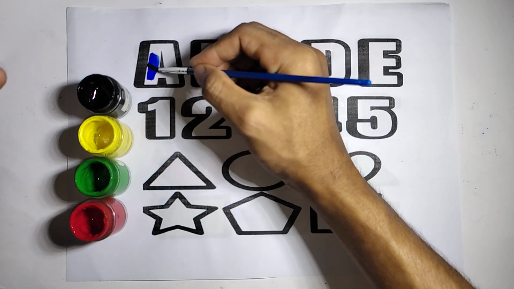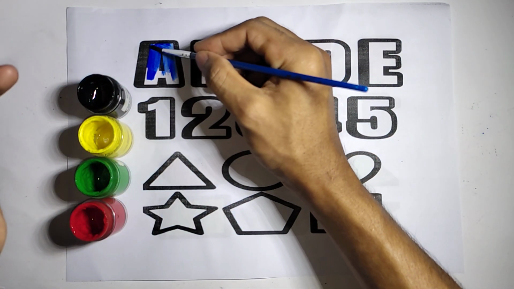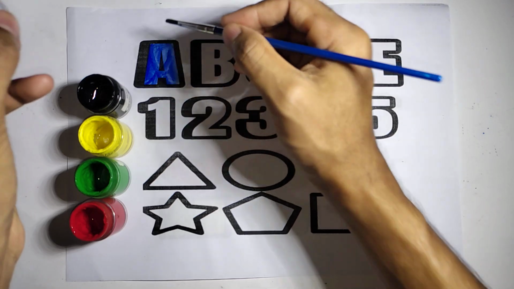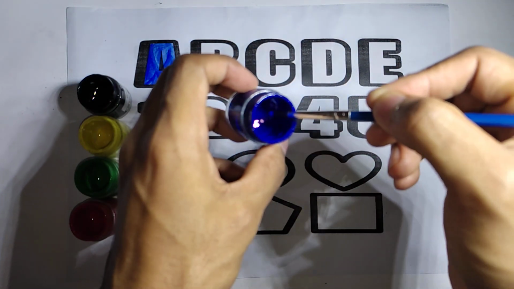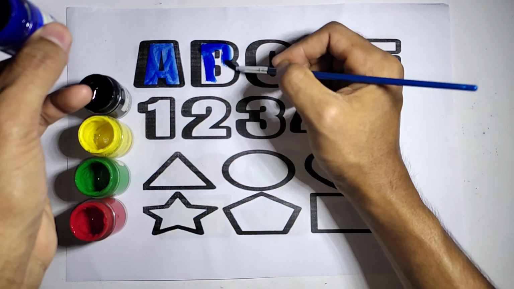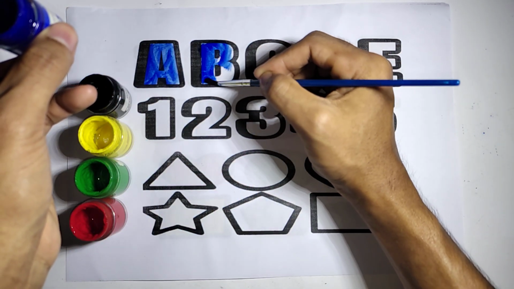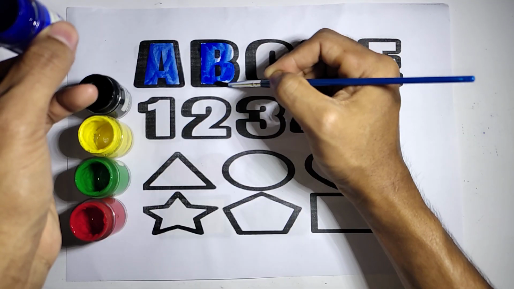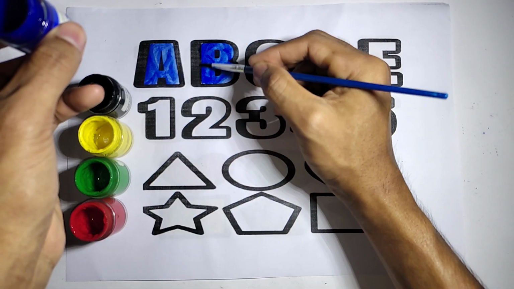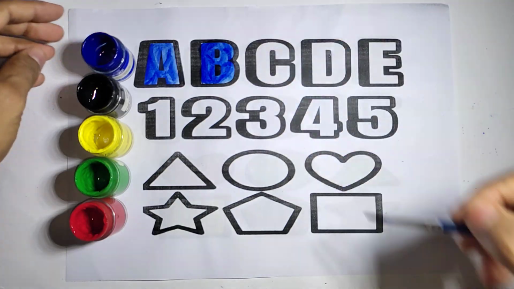A for apple, A for ant. The next one is B. B for ball, B for bat. Now we draw C. C for cow, C for cat.